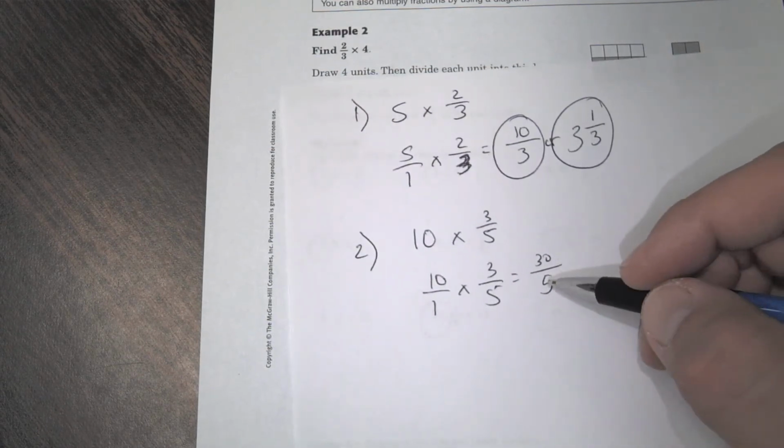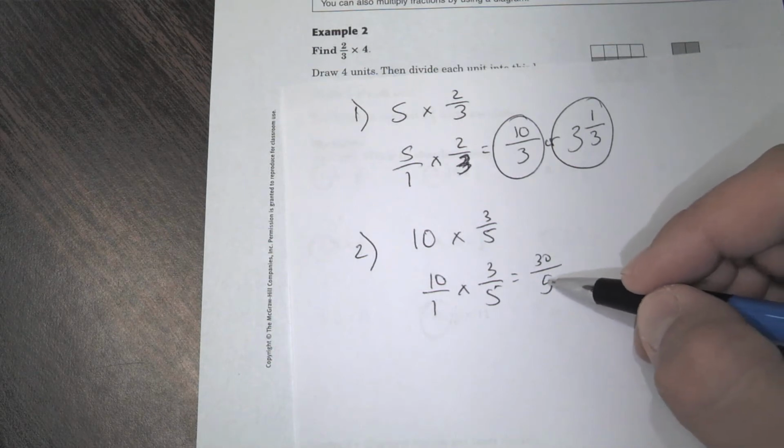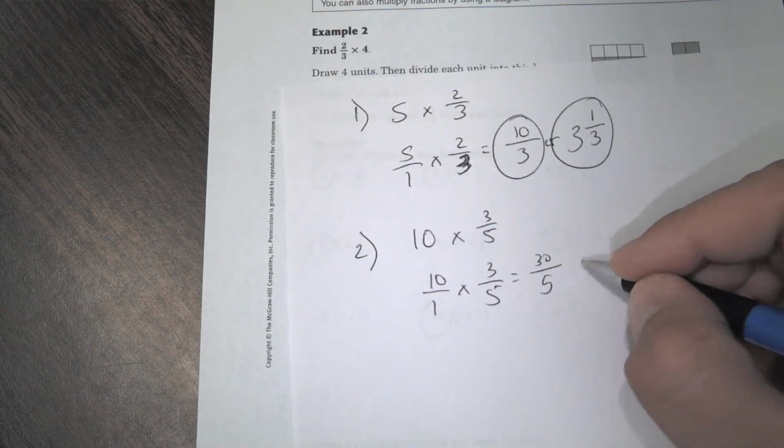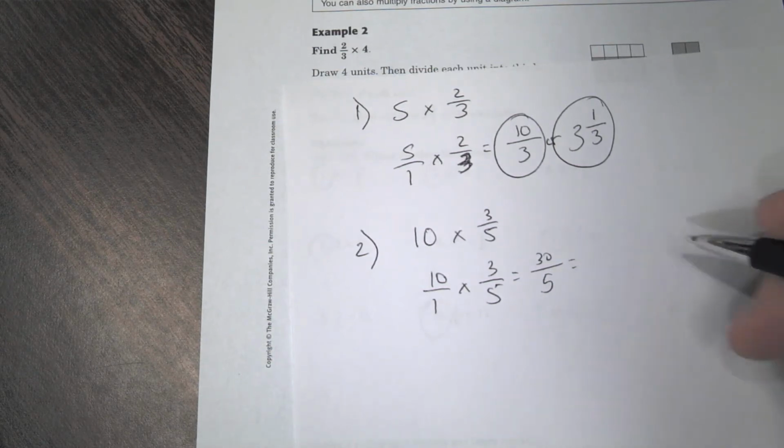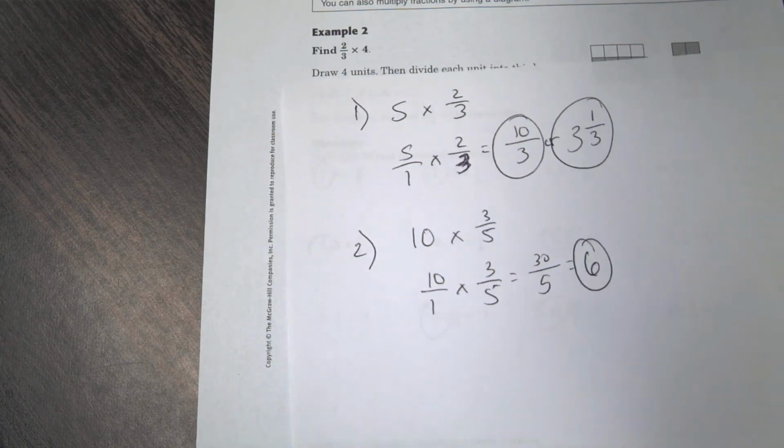So you have to remember that. Okay, so then 30 over 5, we can divide this out actually, because 5 goes into 30, so you get 6 as your answer. And that's it. It's not a fraction, it's not an improper fraction, you can't turn it into a mixed number, it's just the answer is 6.